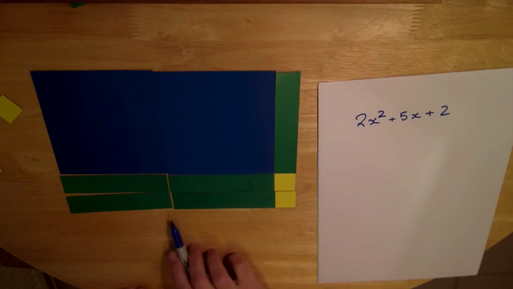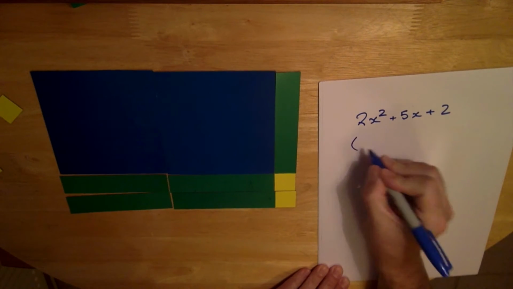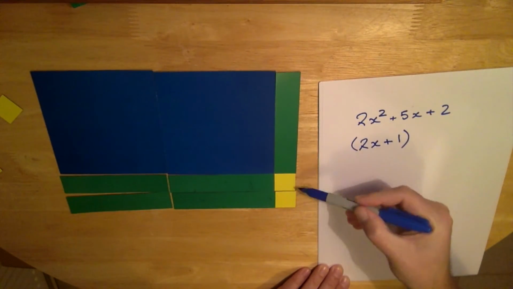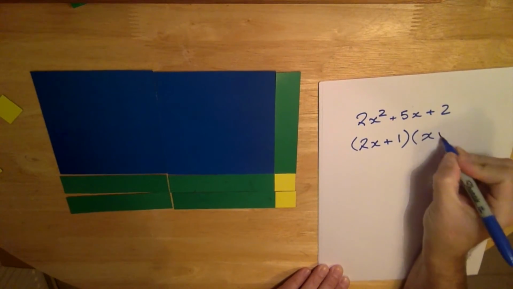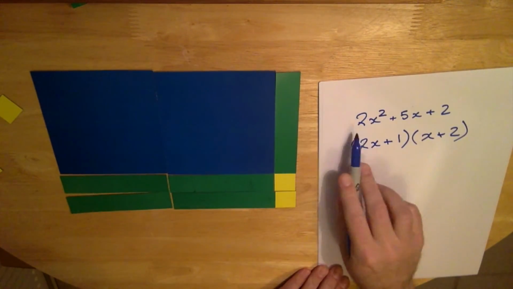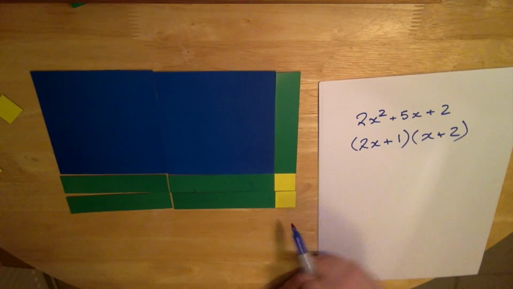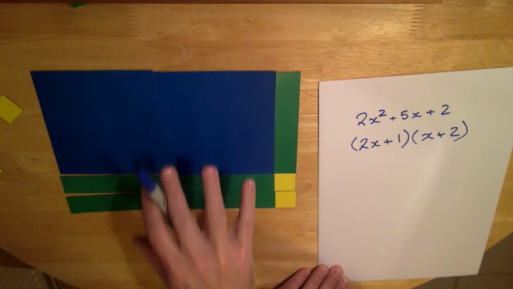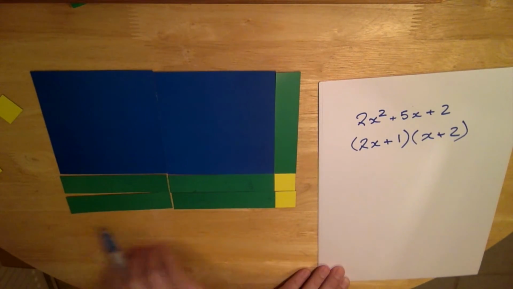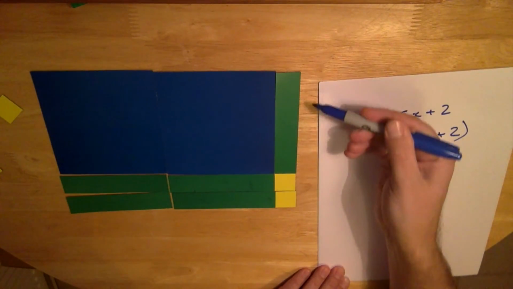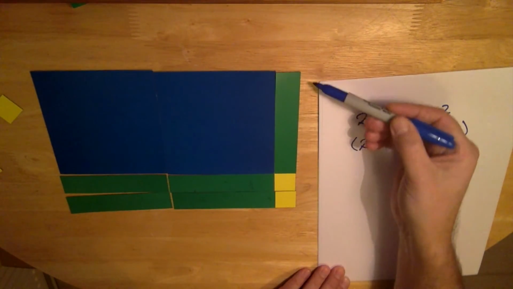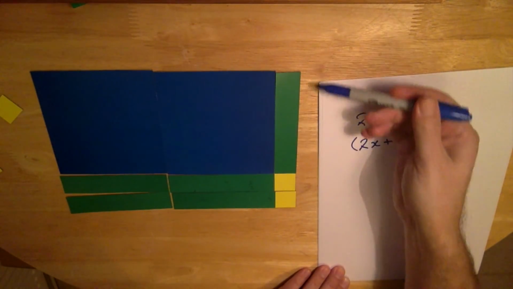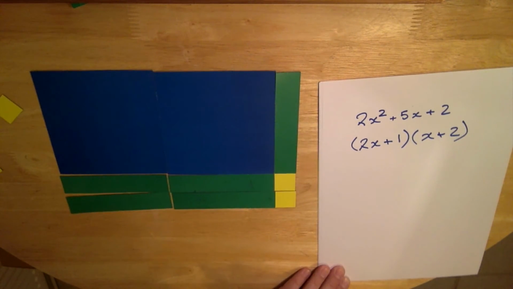And one of its lengths is 2x plus 1. And its other length is x plus 2. So 2x squared plus 5x plus 2 factorises to 2x plus 1, x plus 2. But it's also showing us that 2x squared plus 5x plus 2 divided by 2x plus 1 is going to be equal to x plus 2. 2x squared plus 5x plus 2 divided by x plus 2 is going to be 2x plus 1. 2x plus 1 multiplied by x plus 2 will be 2x squared plus 5x plus 2.